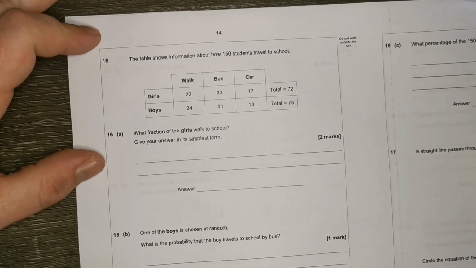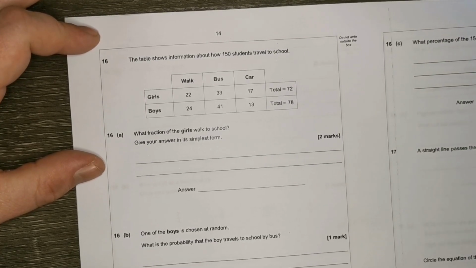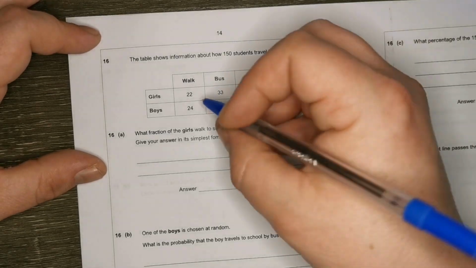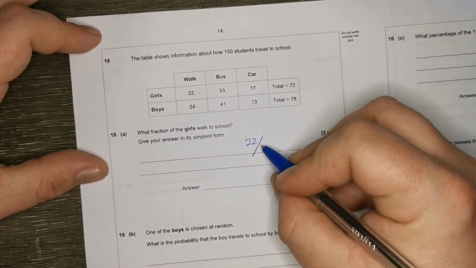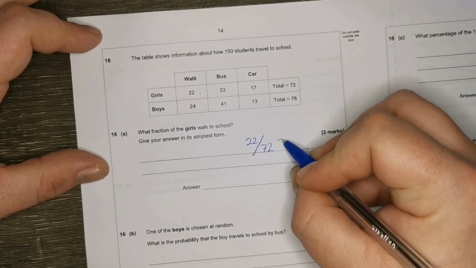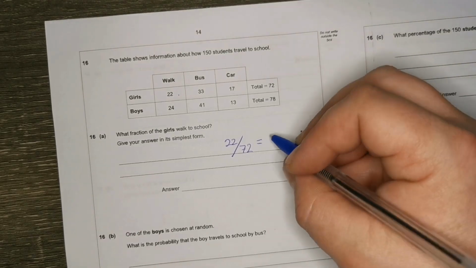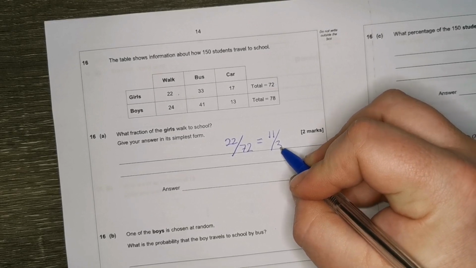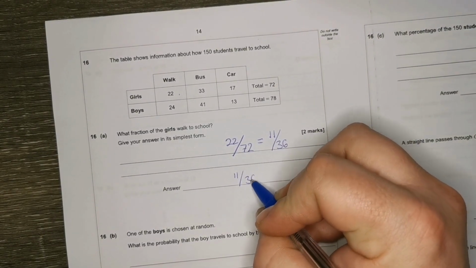The table shows information about how 150 students travel to school. What fraction of the girls walk to school? Give your answer in its simplest form. So, how many girls walk to school? 22 out of 72. Should simplify this down. Now, they're both even numbers. So half of 22 would be 11. Half of 72 would be 36. So 11 out of 36.